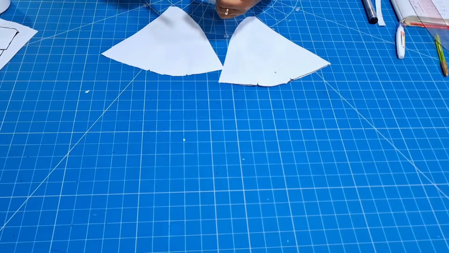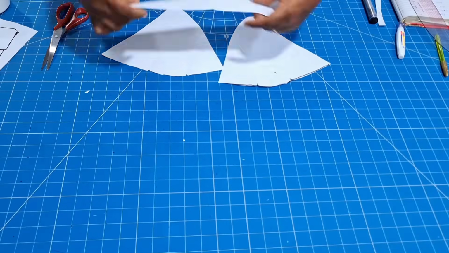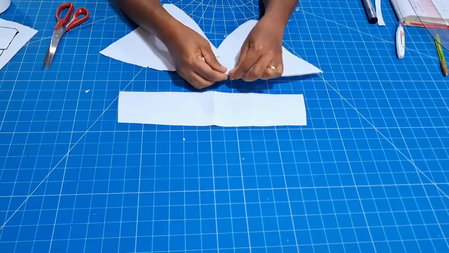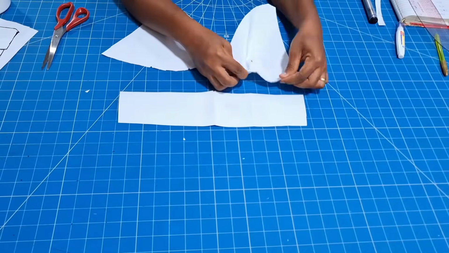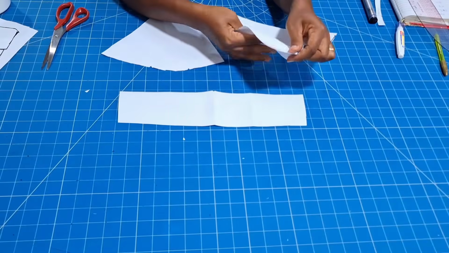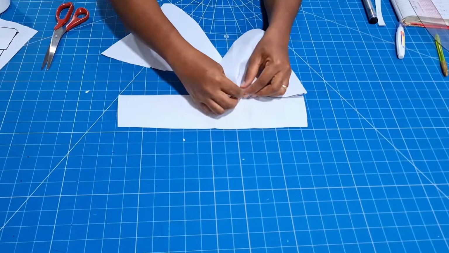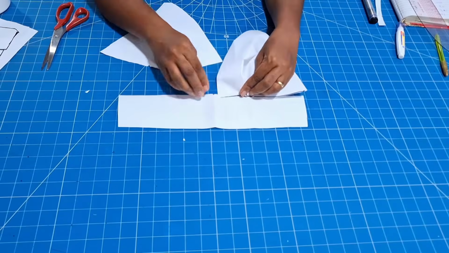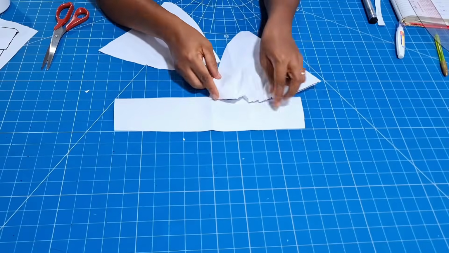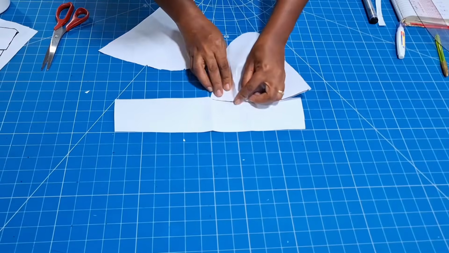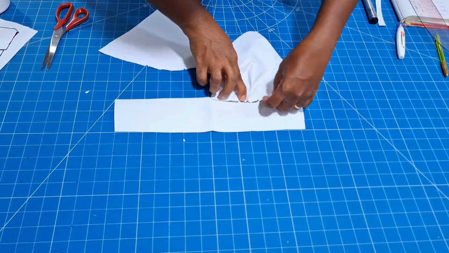So what I did was to notch where the dart intake is so that I'll know what I am taking in. I also notched the center front of this band. This will help to be a guide for gathering this bralette. So this is how you're going to gather it. Ensure to put your seam allowance, very important.